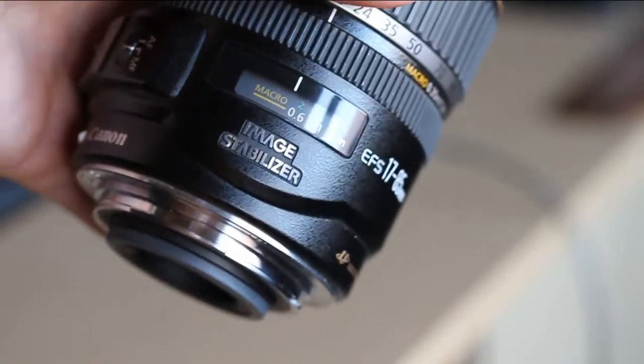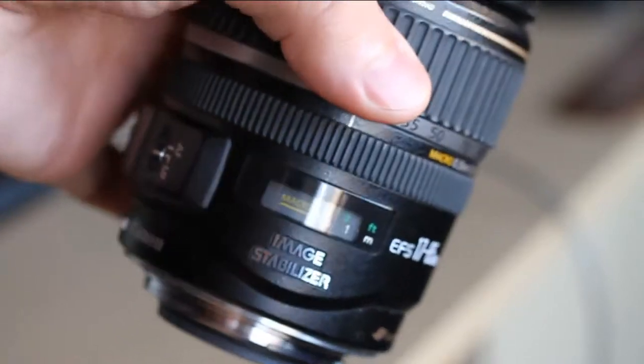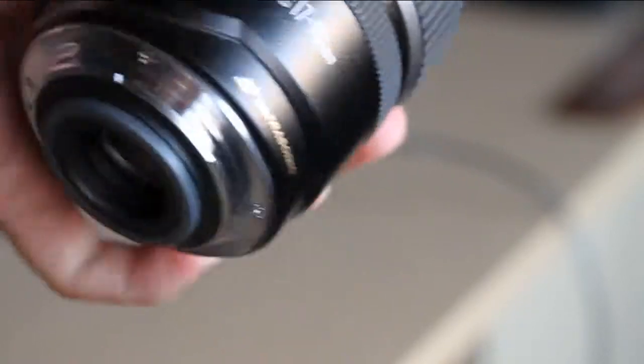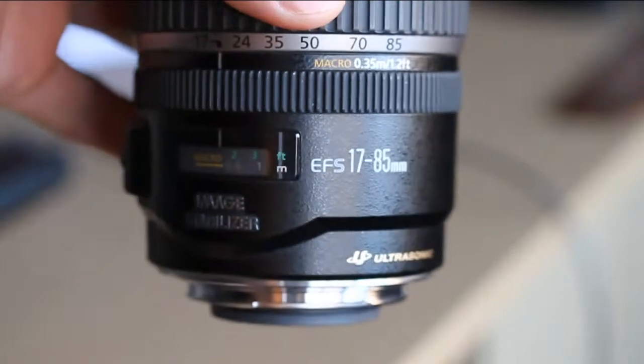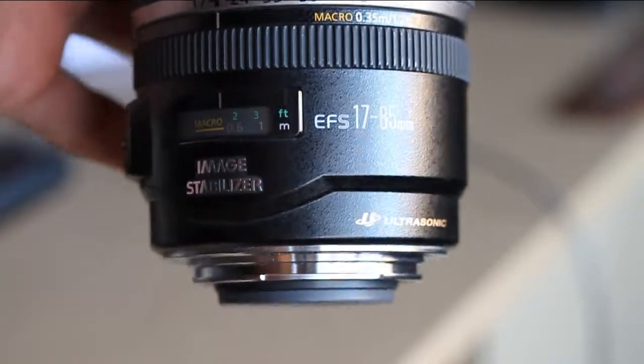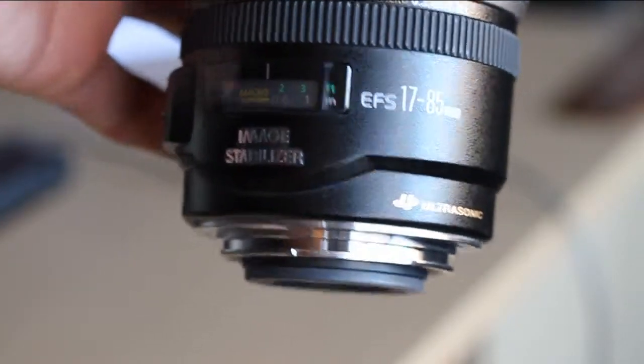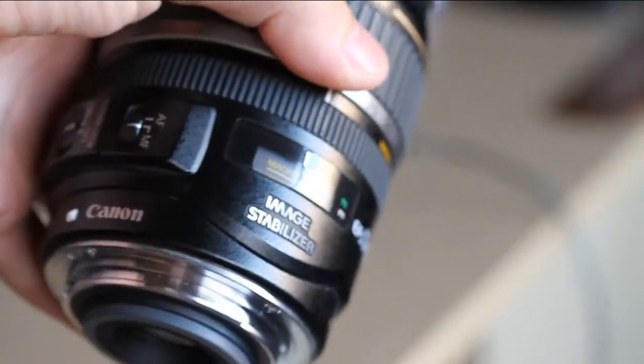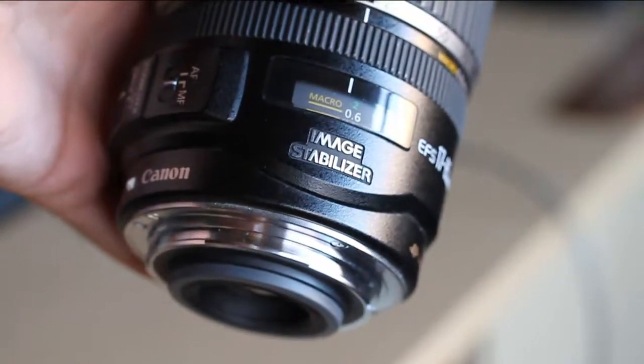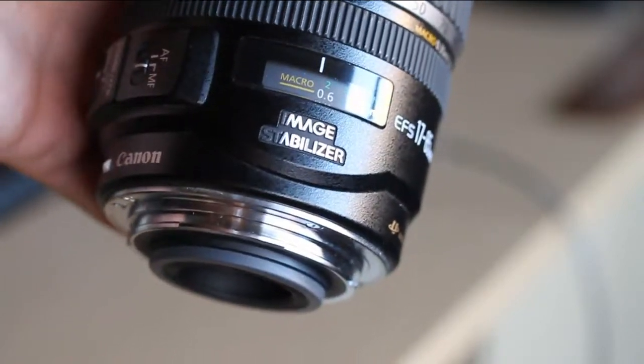From what I read online, the Sigma 18 to 250 appears to be better than this lens. I've read some reviews where this lens receives like 80% and Sigma 90%. So I'm probably looking to replace this lens. Generally, good lens, but it could be better.